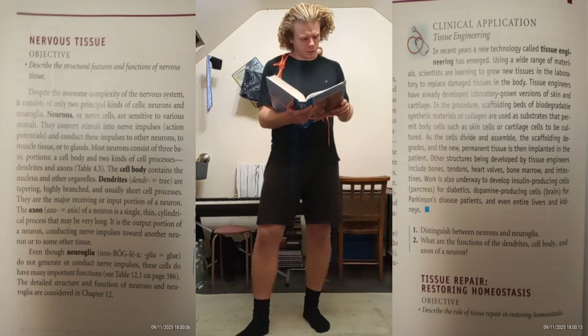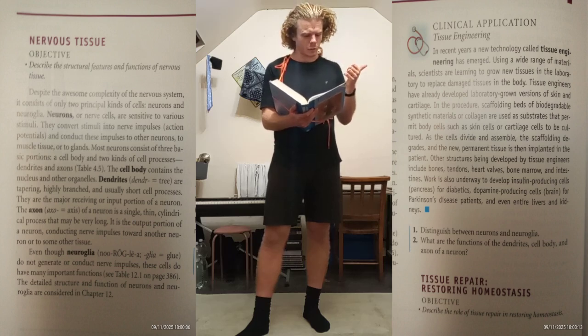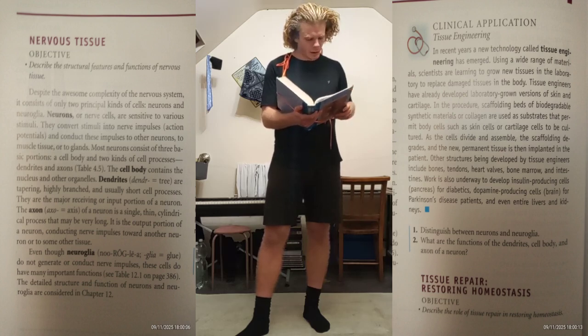Neuroglia, the second part after these neuron cells, neurons and neuroglia are the two types of cells which make up the nervous system. Neuroglia do not generate or conduct nerve impulses. They are not generating or conducting nerve impulses. These cells do have many important functions. The detailed structure and function of neurons and neuroglia are considered in later chapters.